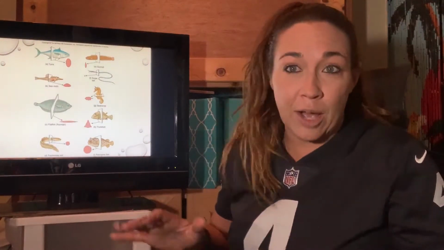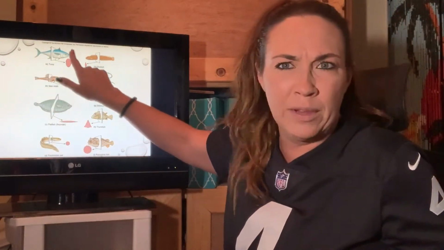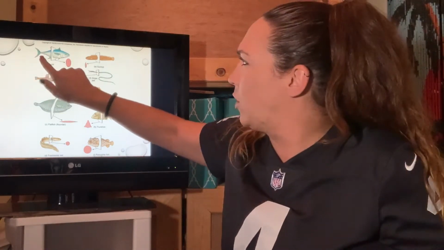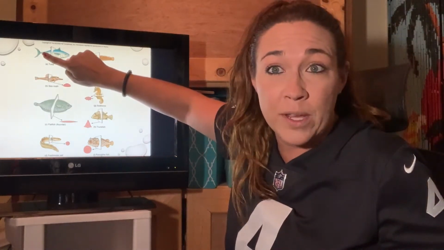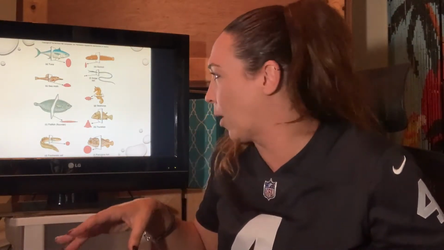So taking a look at a couple of these different body morphologies, again, we can see this torpedo streamline body morphology. We can see this very tiny caudal peduncle right here, and this nice crescent-shaped tail. That's how you can tell this guy is going to be a very fast, sustained swimmer.